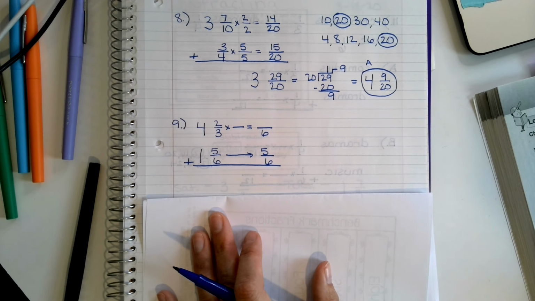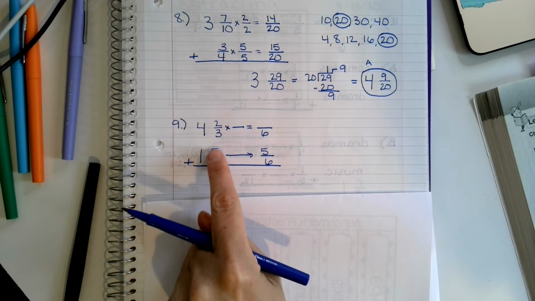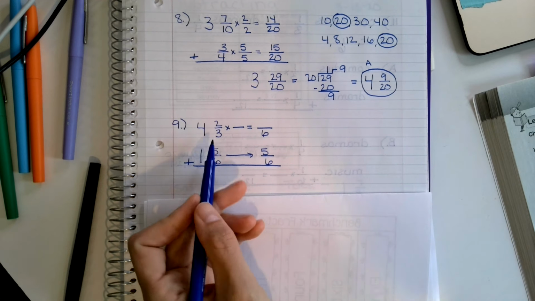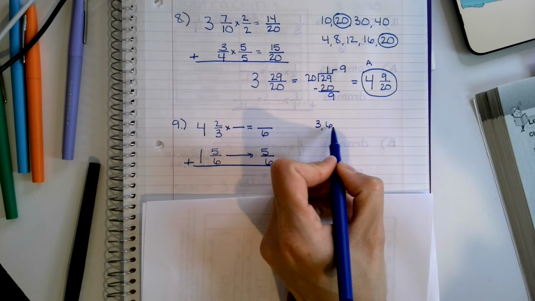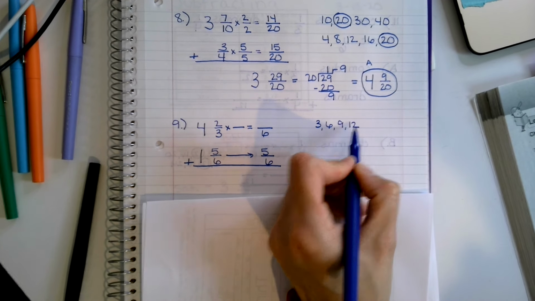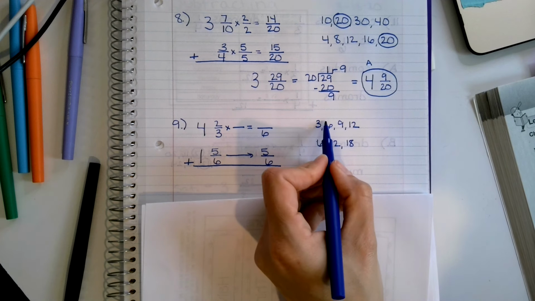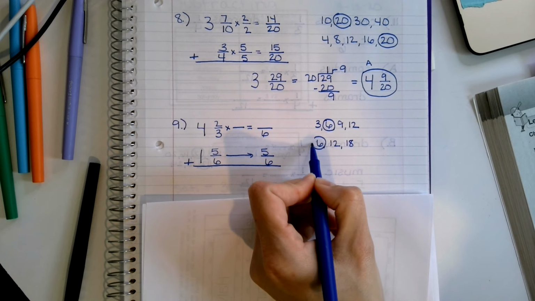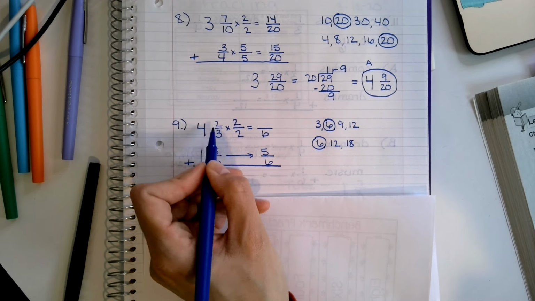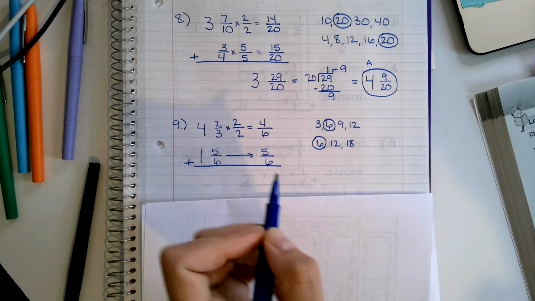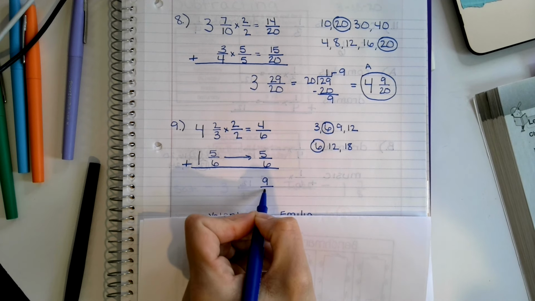All right, so then number 9 says find the sum of 4 and 2/3 and 1 and 5/6. Well, I know 6 is a common denominator because if I did my 3s, 3, 6, 9, 12, and I did my 6s, 6, 12, 18, 6 is my lowest common one. So 3 times 2 is 6. What I do to the bottom, I have to do to the top. 2 times 2 is 4. 4 plus 5 is 9. And your denominator stays the same.